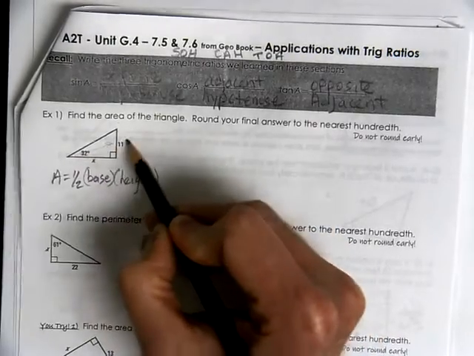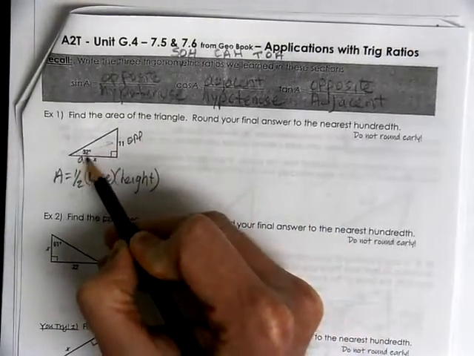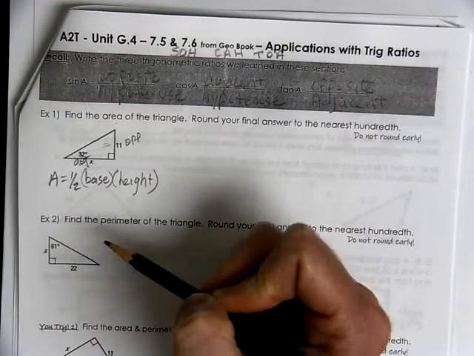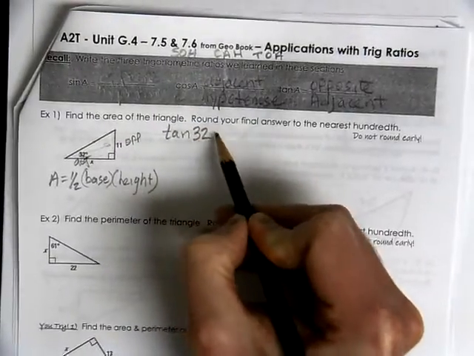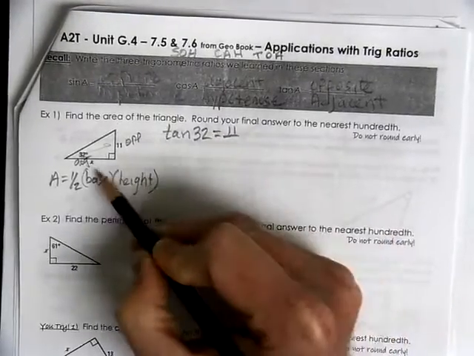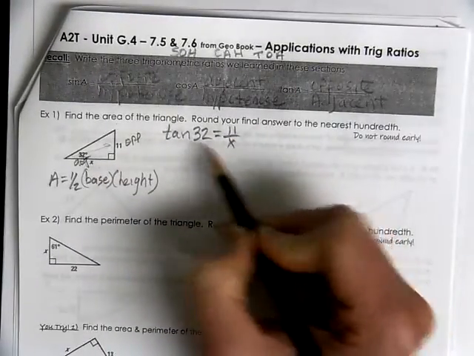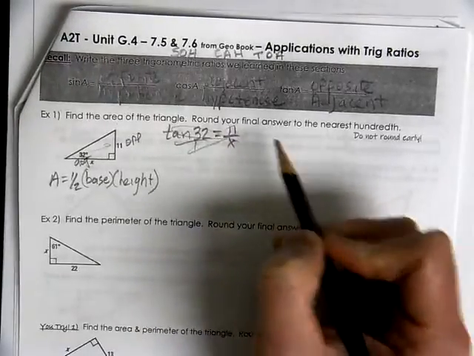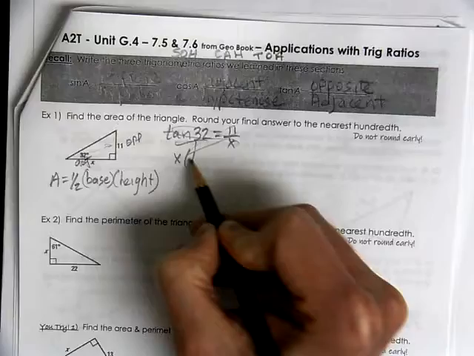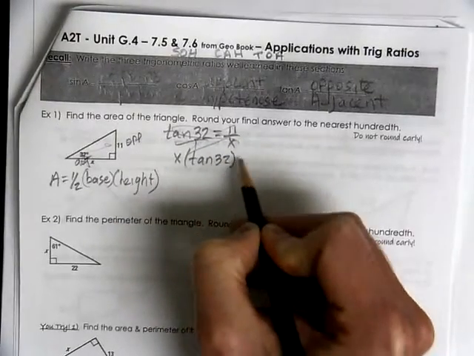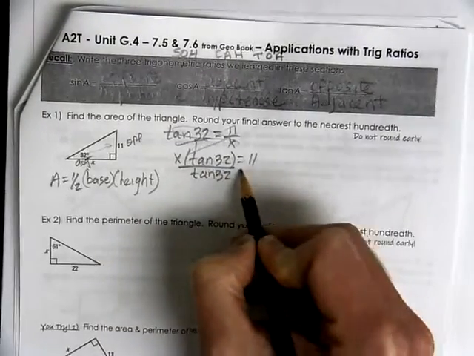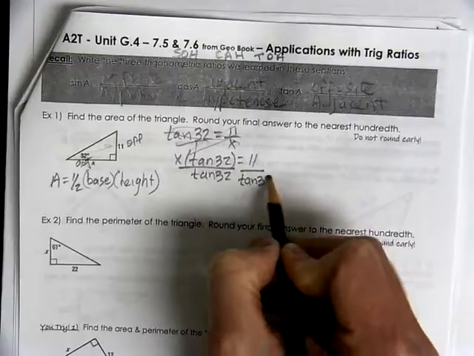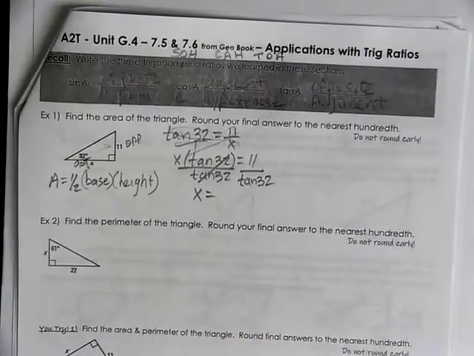So we know the opposite side, and we know the adjacent side. So what trig function are we going to use? We're going to use tangent of 32 degrees equals the opposite over the adjacent. Put it over 1 and cross multiply. So x times the tangent of 32. Then we're going to need to divide to get the x by itself. So the tangent of 32 has to come on over.